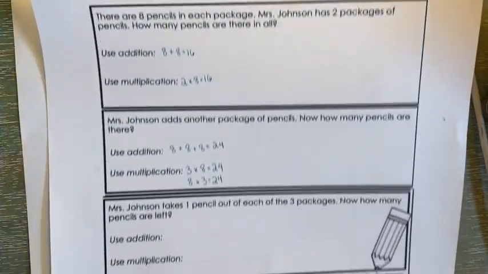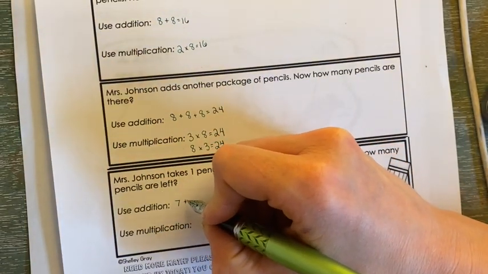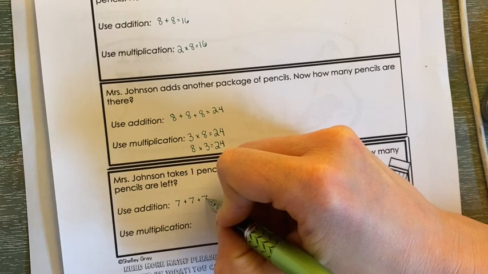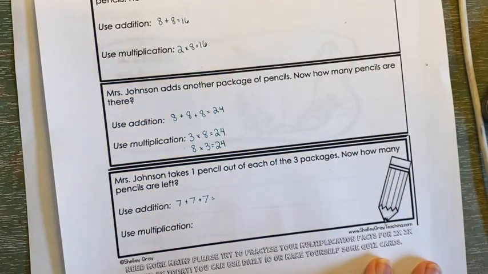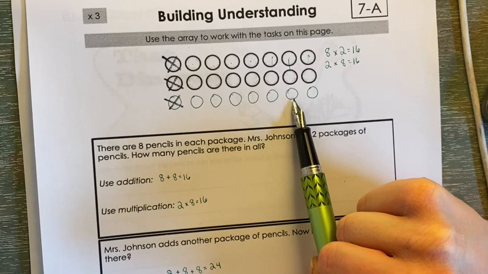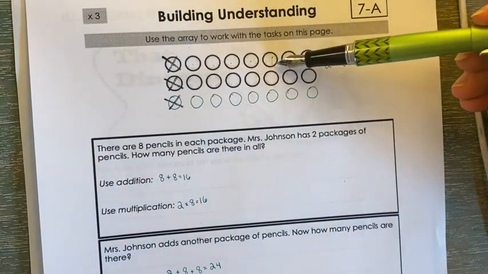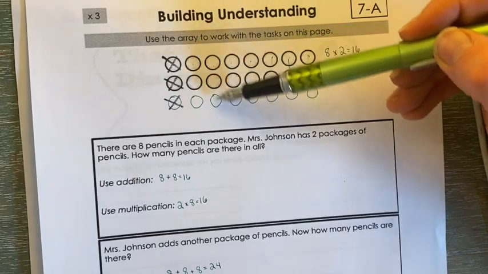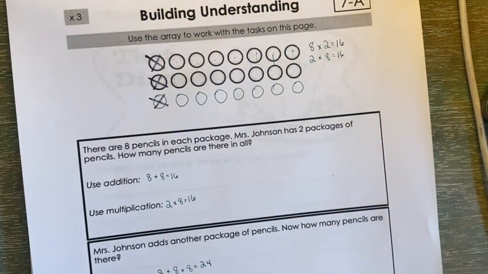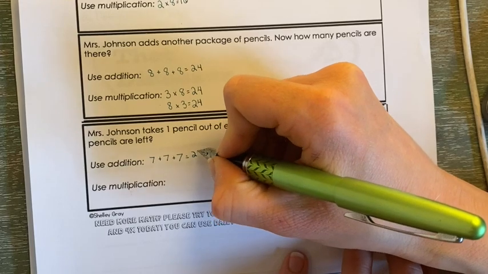So let's do that with repeated addition and multiplication. So 7 plus 7 plus 7. Okay, well, think 7 and 7 is 14, and then we could count 7 more. So 14, 15, 16, 17, 18, 19, 20, 21. Or you can count by threes. 3, 6, 9, 12, 15, 18, 21. See how in math there's different ways to get to the same answer. So 3 groups of 7 is 21.